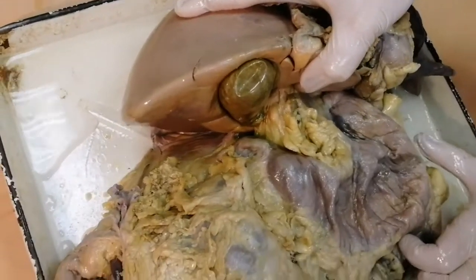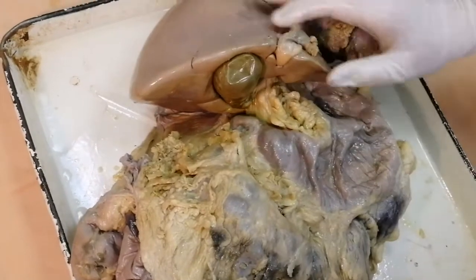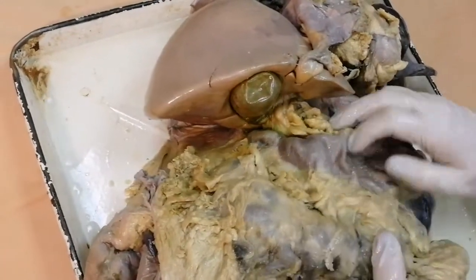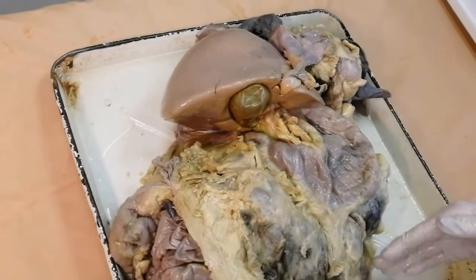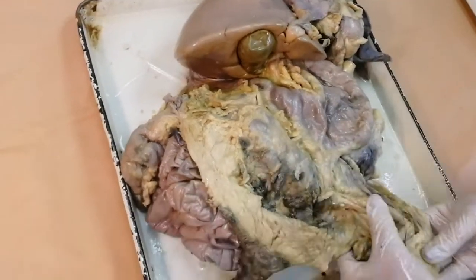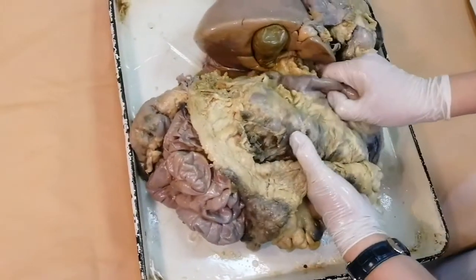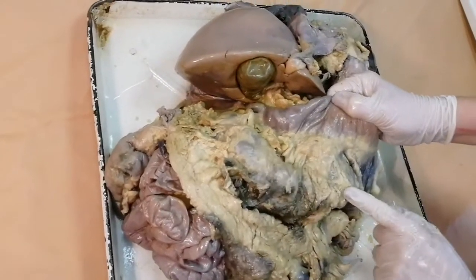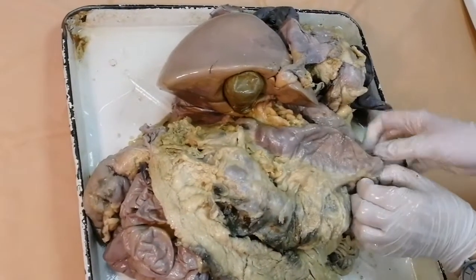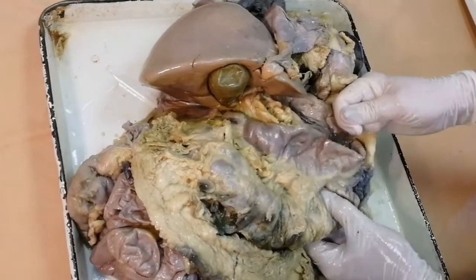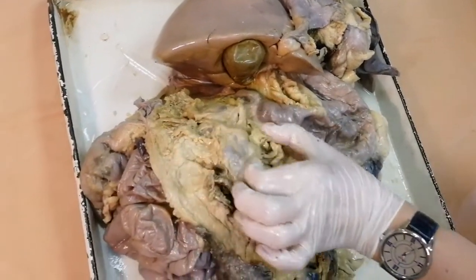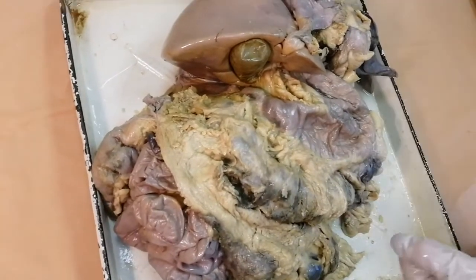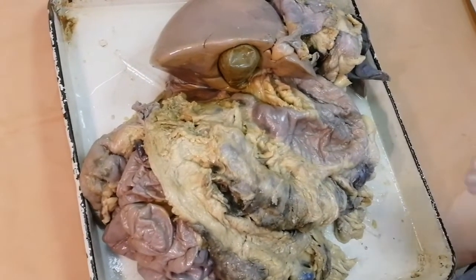Middle part is formed by posterior wall of the stomach, and lower part of anterior wall is formed by the ligamentum gastrocolicum. It consists of 2 laminas of peritoneum which is stretched between the greater curvature of the stomach and colon transversum. So this is ligamentum gastrocolicum. 3 components of anterior wall.